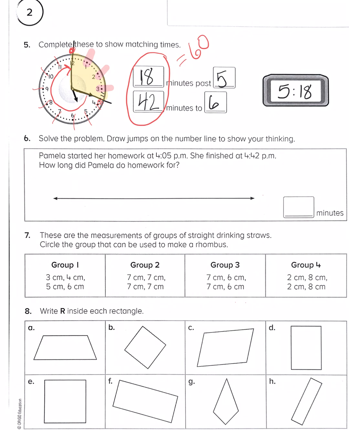So in cubes, the C stands for circle the number cues or clues. So 4:05 p.m. is a number clue and 4:42 p.m. is a number clue. Then we want to underline the question. How long did Pamela do homework for? We want to box the keywords next. So she started her homework at 4:05. She finished at 4:42. And the question is asking how long. It is not asking what time was it. It's asking how long. So we know that we're probably going to have an answer that is in minutes.